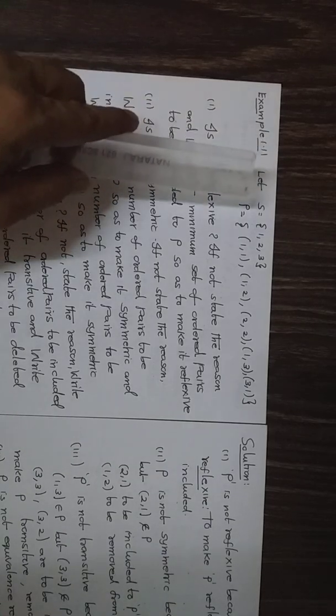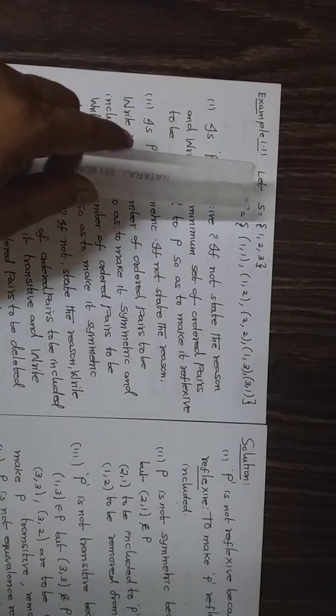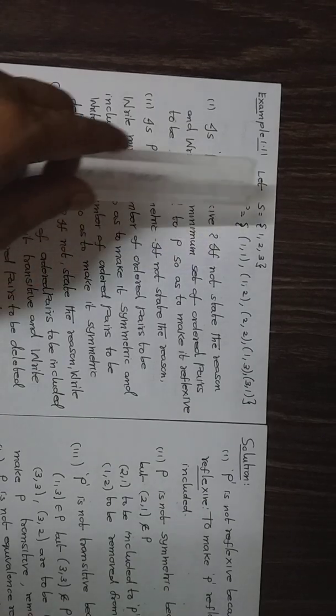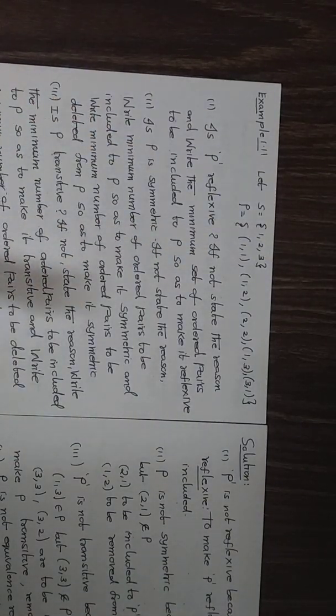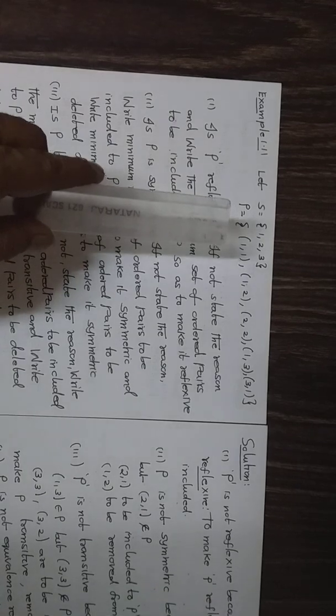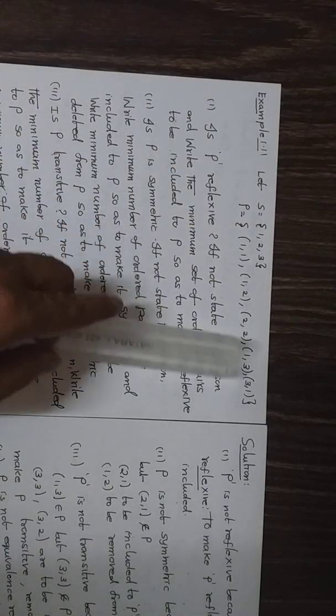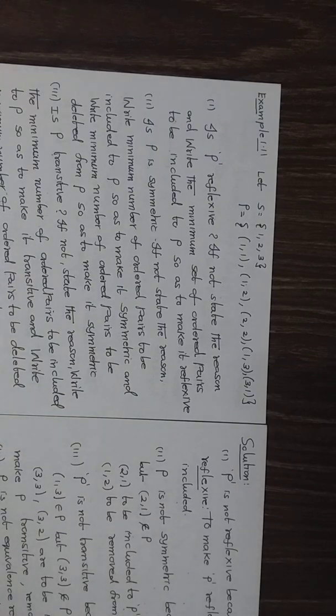Let S be the set containing the elements 1, 2, 3. Rho is a relation defined on this non-empty set. They have given the relation as (1,1), (1,2), (2,2), (1,3), (3,1). So that is the relation they framed. Then one by one we will see.